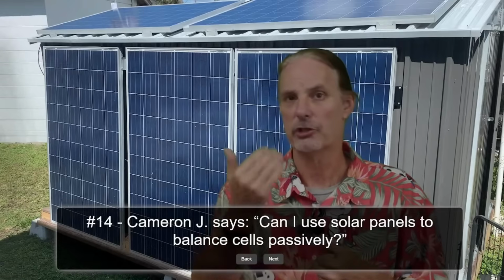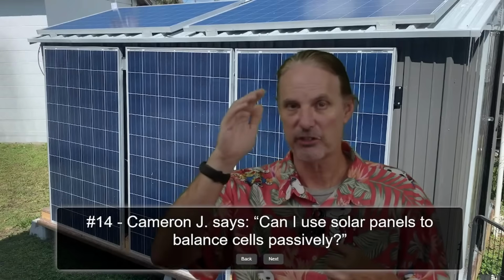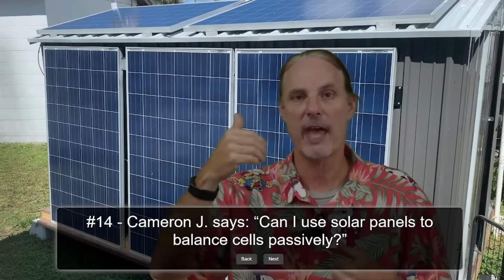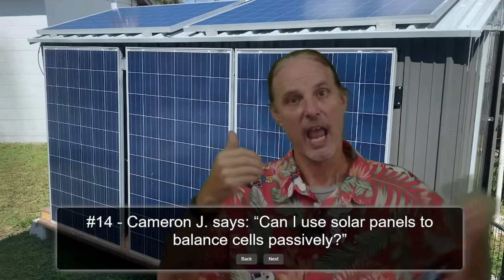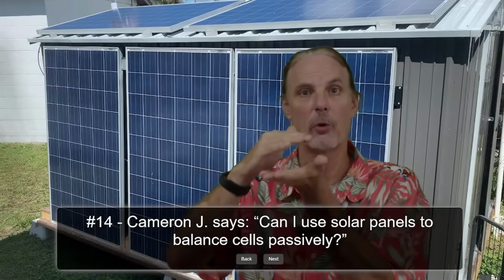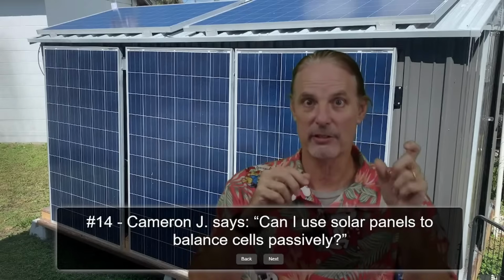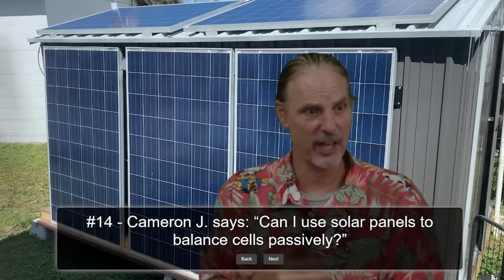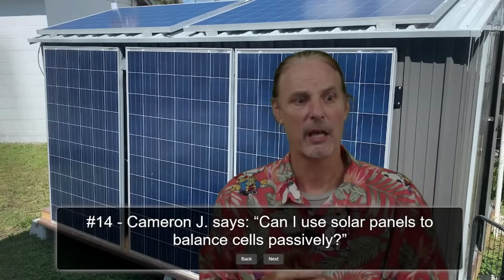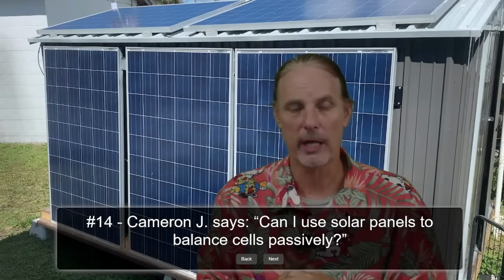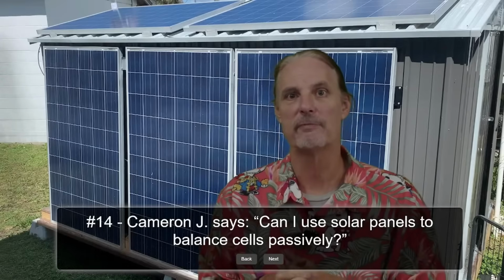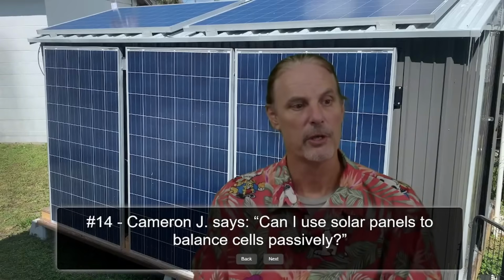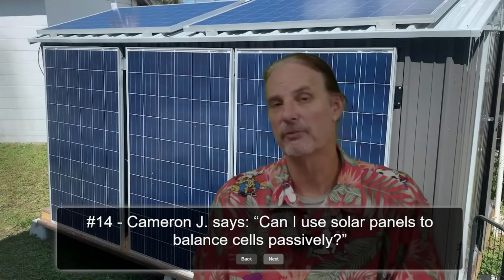This is where it's just going to take the highest cell voltage that you have, and it's just going to burn off some of that voltage as heat, and then new voltage will come in to charge the lower ones, as opposed to the active, where it would take that voltage from the high one and give it to the low one. In a case of passive, as Cameron's talking about here, that definitely is the way it would work, Cameron, is new voltage would replace the voltage that you burn off in heat, as opposed to transferring it from one cell to another. So yes, you can, and that is the preferred way of doing it.